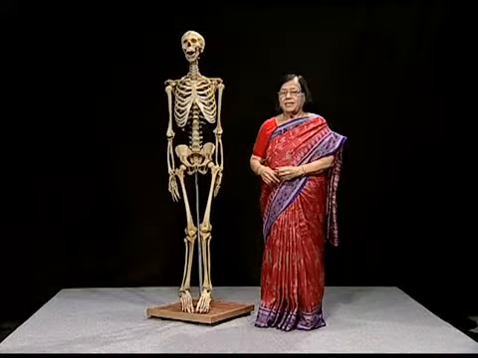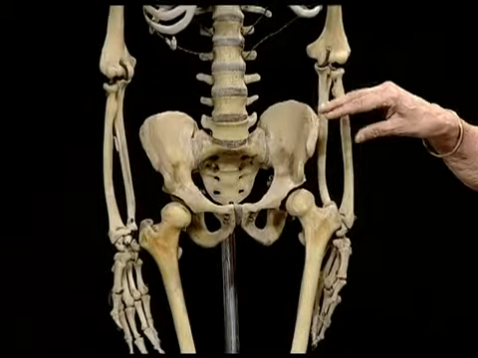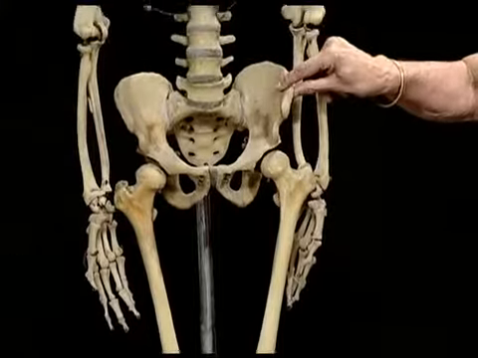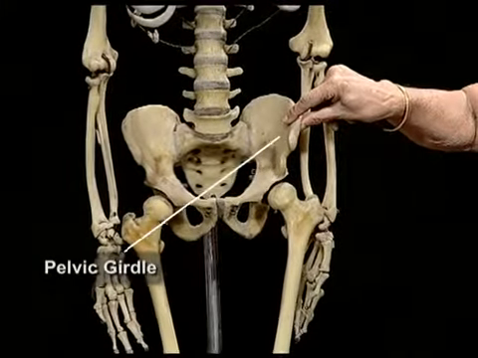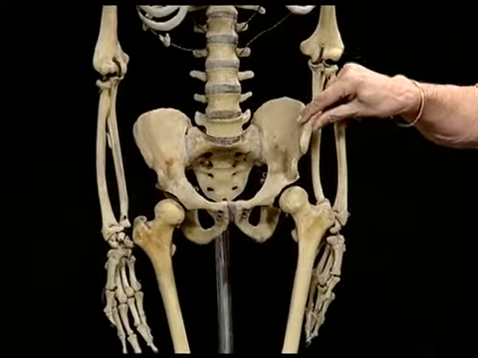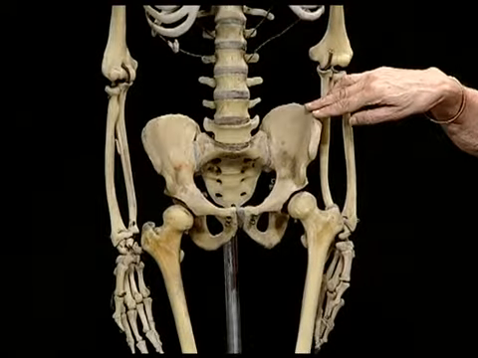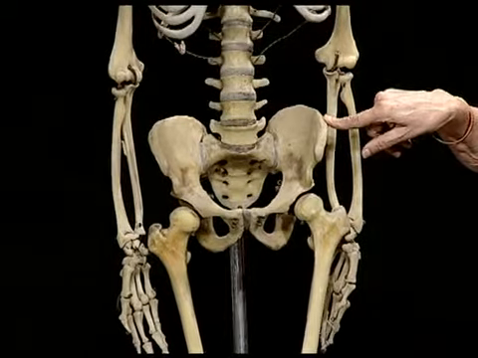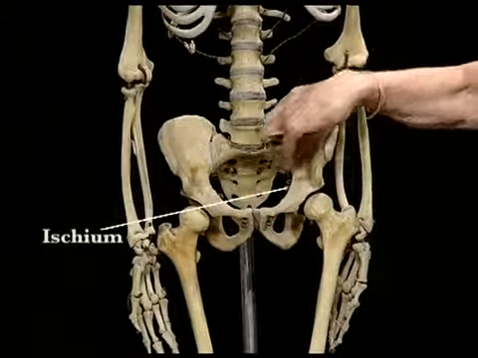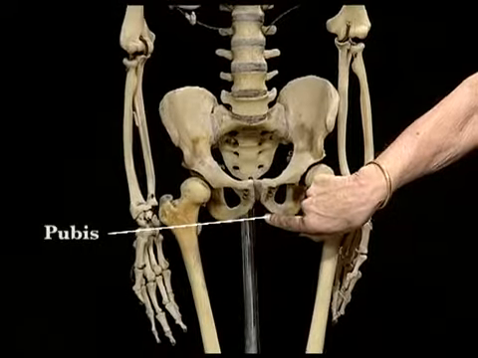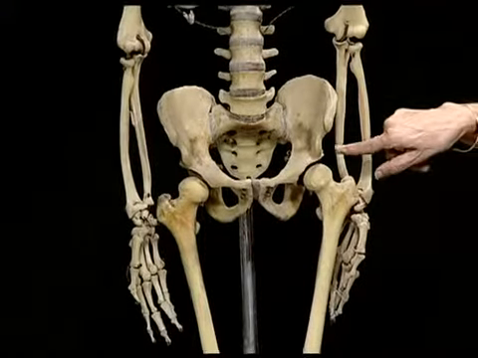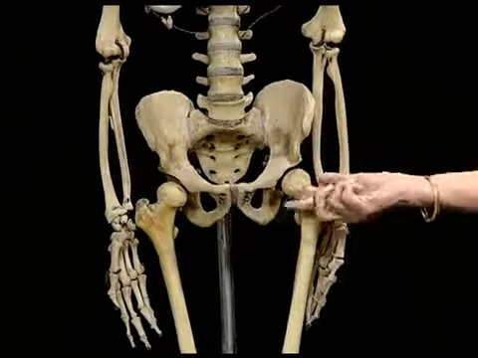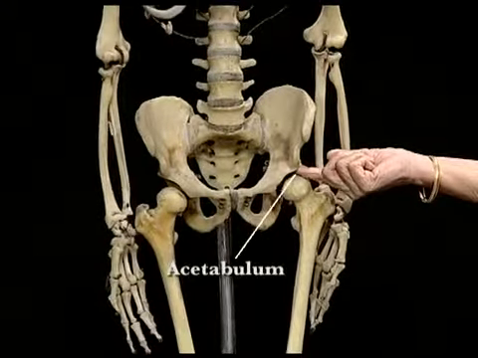Children, now we will discuss the pelvic girdle and the hind limb or leg bones. This is the pelvic girdle. The pelvic girdle also has 2 halves, the right and the left, equal halves for 2 legs. Each half has 3 bones, ilium, ischium, pubis, and the 3 join at one point, and that point has a depression called acetabulum.